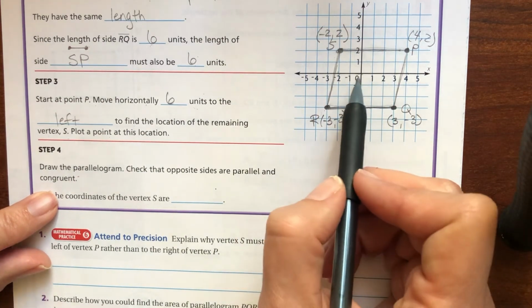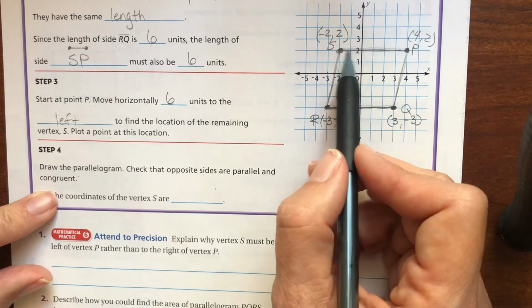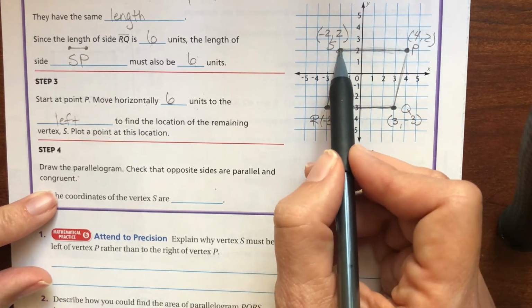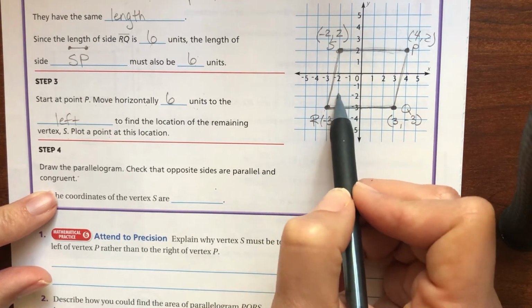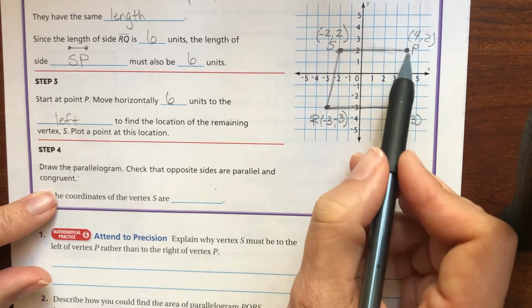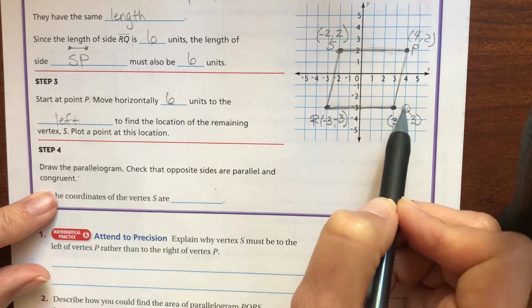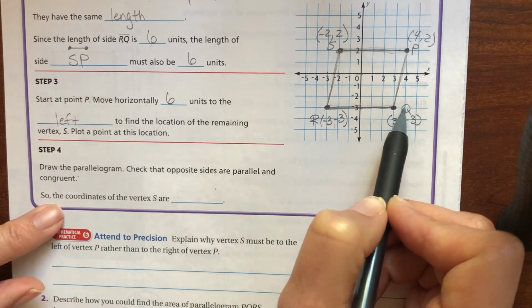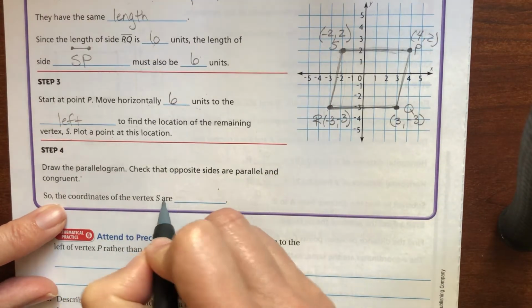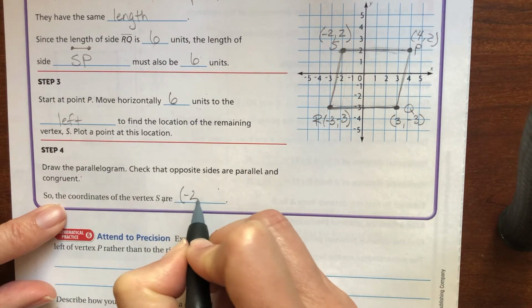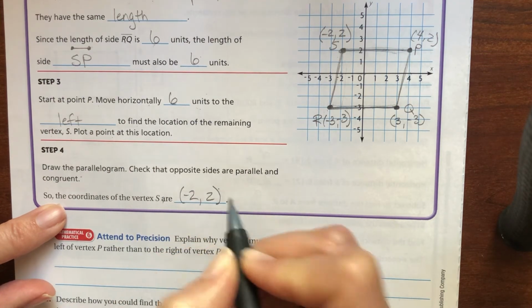They'll never cross over each other. And they have to be the same length. So these are 6. This one is 1, 2, 3, 4, 5. This one is also 1, 2, 3, 4, 5. So we're perfect. So the coordinates of vertex S are -2, 2.